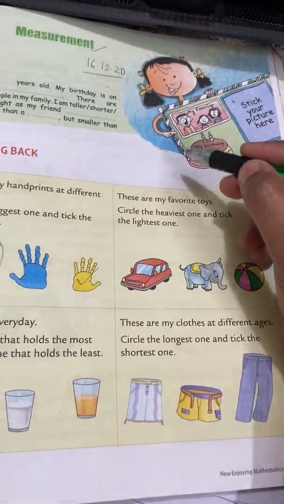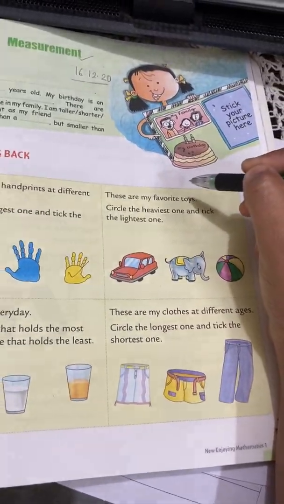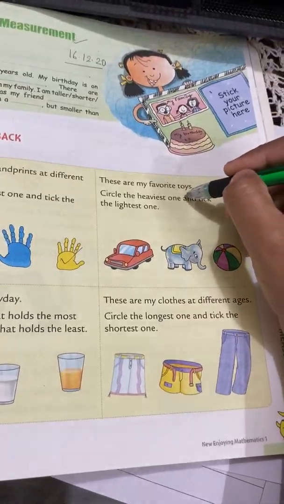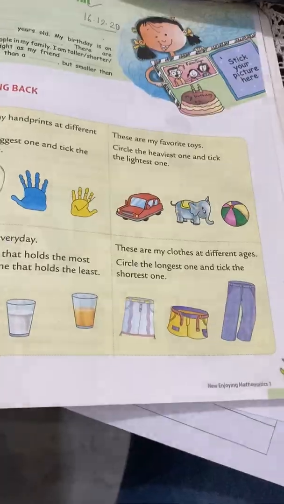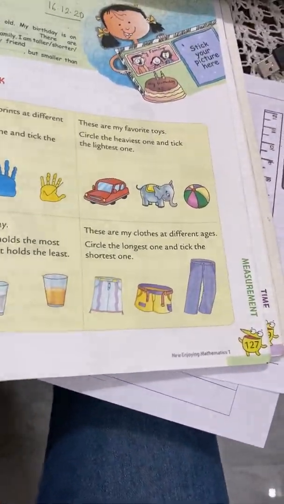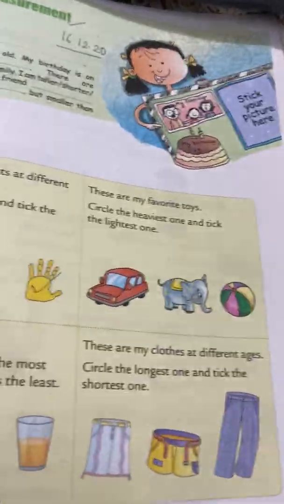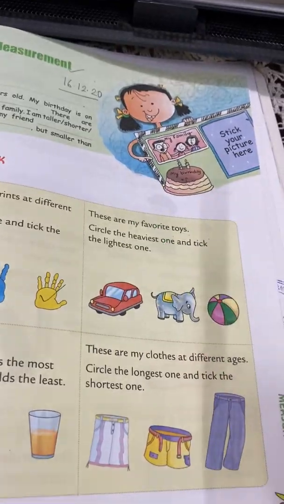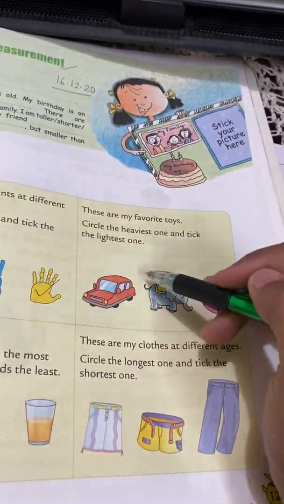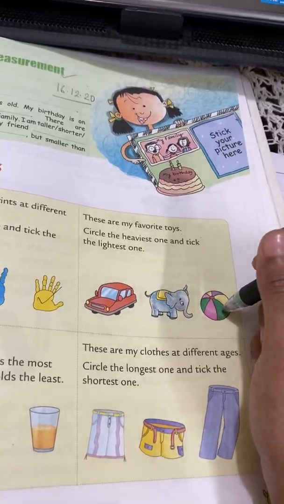These are my favorite toys. Circle the heaviest one and tick the lightest one. Now here it says heaviest. So measuring can also be in different ways. Now a paper, as you see here, is lighter than the pencil. The pencil has more weight in it. Similarly, it's a car, an elephant, and a ball.